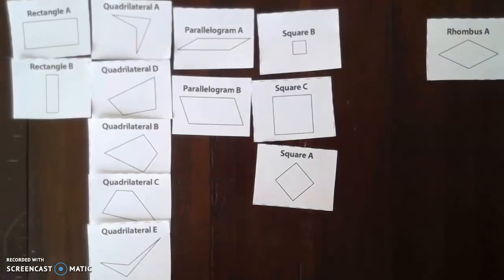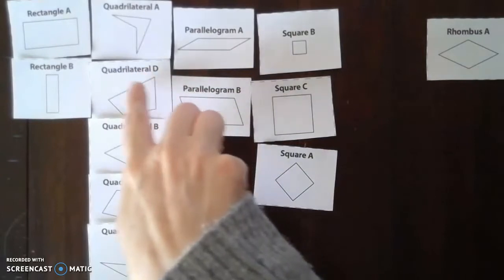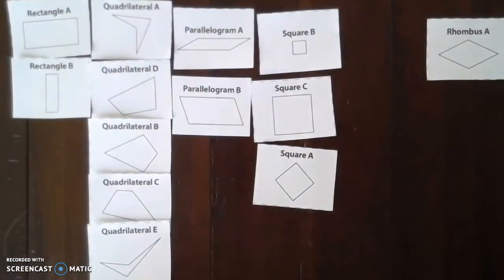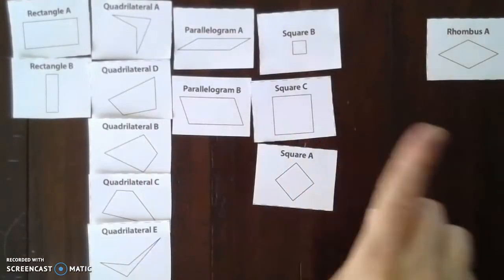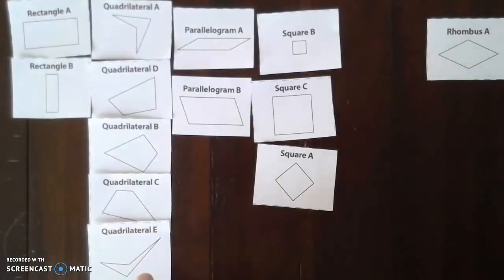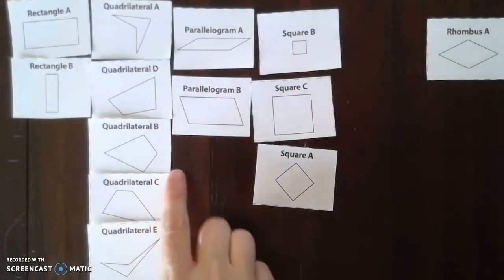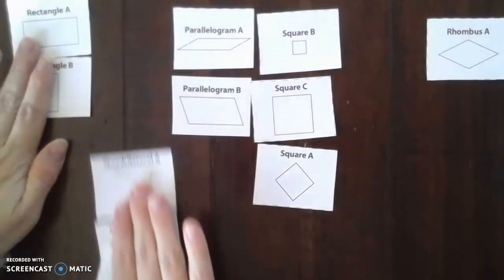So do we see any shapes in front of us that, no matter what, do not have all the same sides? Rhombus, square, parallelogram, quadrilateral, rectangle. Are there any that I can for sure get rid of? Oh, look at these quadrilaterals. These are all funky looking. I don't even think 2 of the sides are the same. So all 4, definitely not. So I can get rid of all my quadrilaterals.